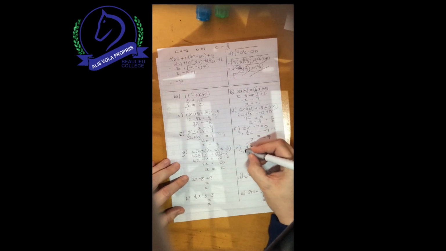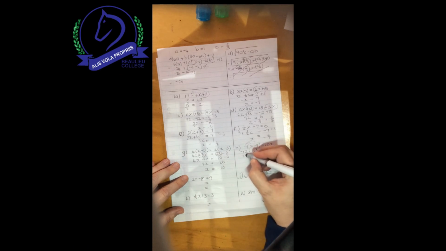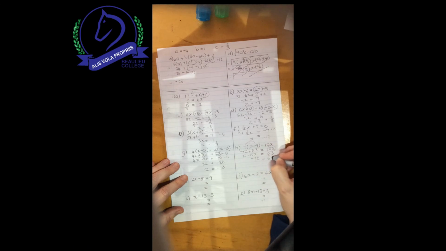Distribute the 7, I get 7x minus 7 times 9 is 63, 10x. The 63 will move, minus 63 will become plus 63, 7x minus 10x, that's negative 3x.